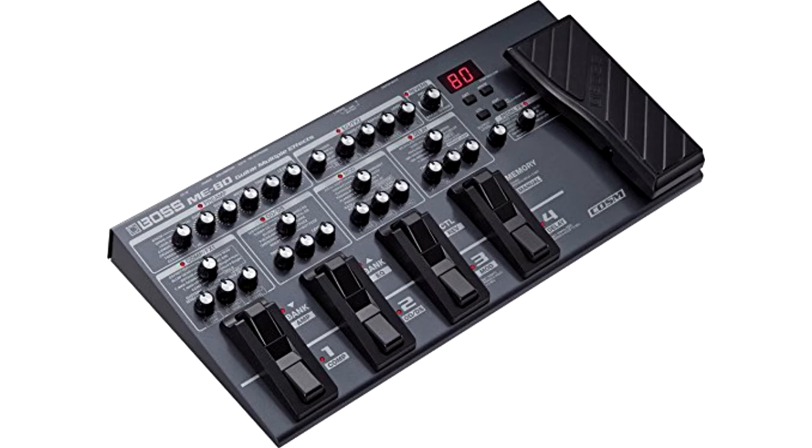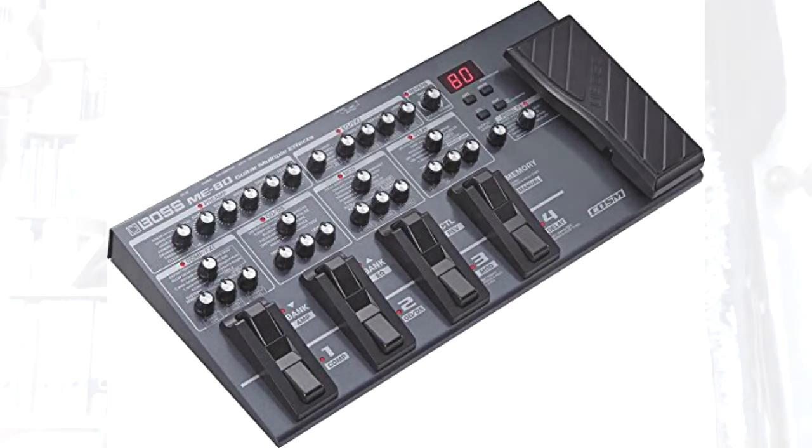So there's a whole combination of things. The number of permutations is pretty much endless, to be honest. You can fiddle with them for hours and hours and hours to try and get the right sound. But they do bring everything together into one box, which I think is pretty useful, really.